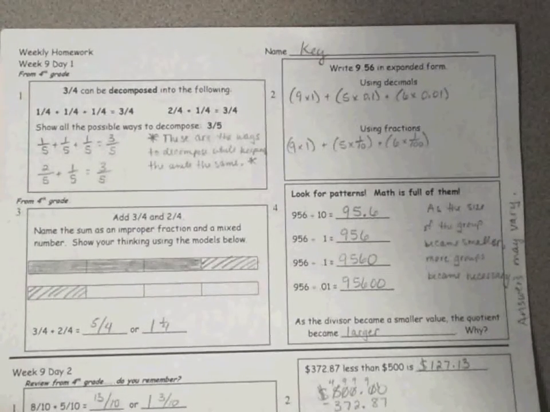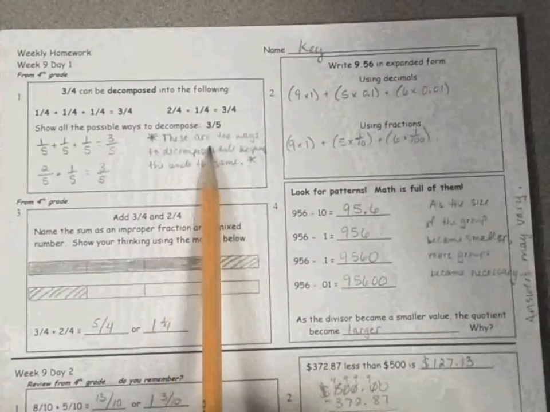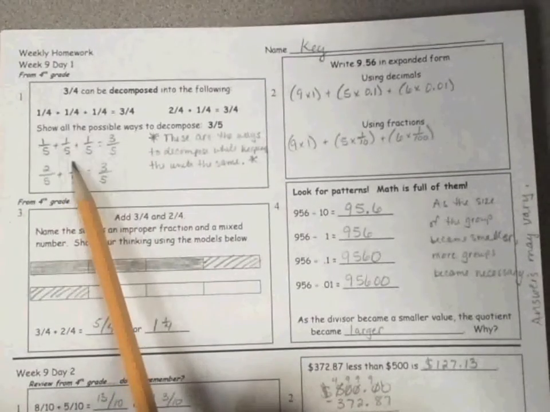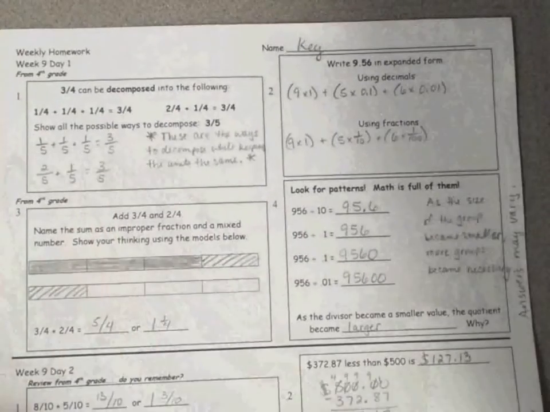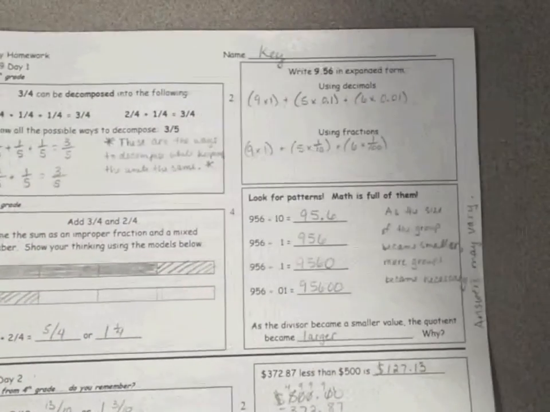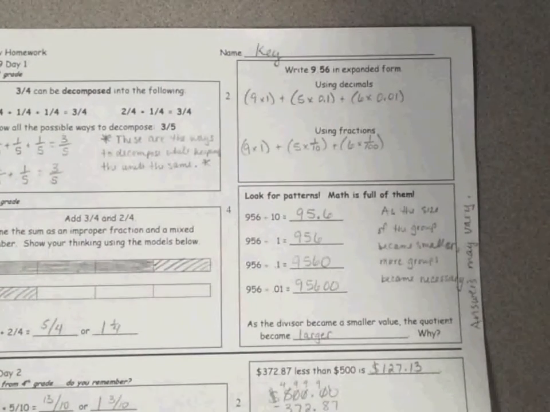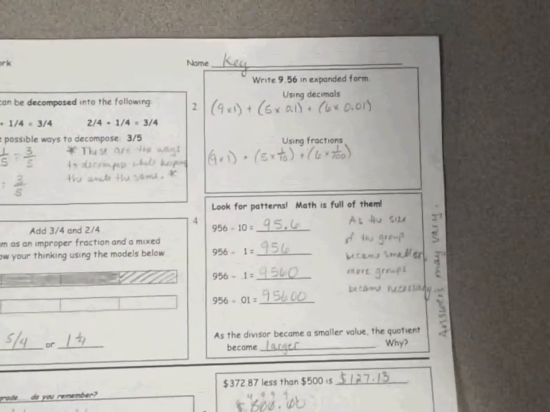I'm going to do the exact same thing with 3/5. I can decompose it by 1/5 plus 1/5 plus 1/5 equals 3/5, or 2/5 plus 1/5 equals 3/5. These are the ways to decompose while keeping the units the same.